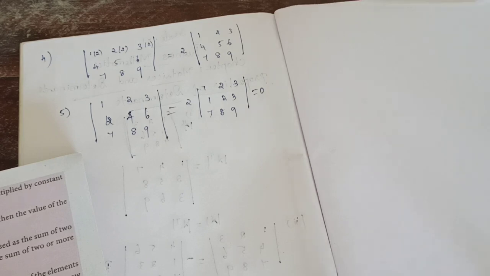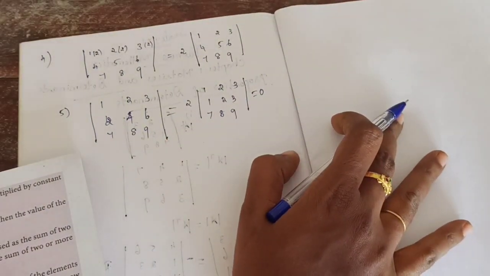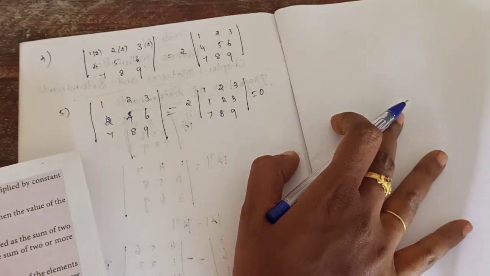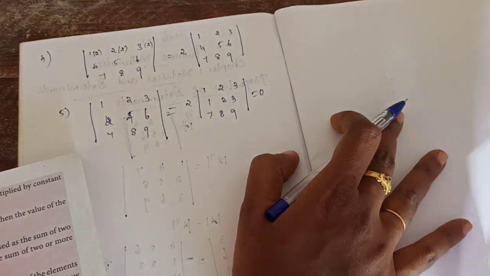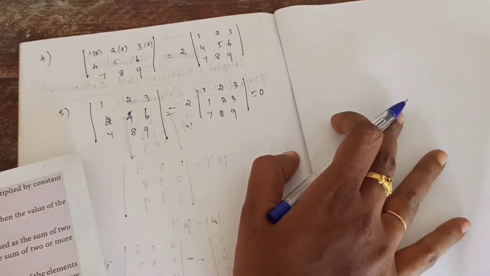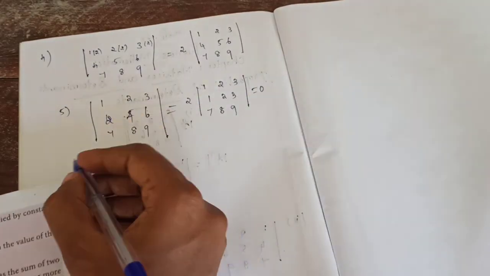So what they said: if any two rows of a determinant are proportional, then the value of the determinant is 0. So here in the second row, 2 is common, so I have to take 2 outside. You need not check all the rows. If in any one row there is a multiplication by a scalar, you can take the common term outside. Then check it. Two rows are proportional, so the value is equal to 0. Understand? Okay.